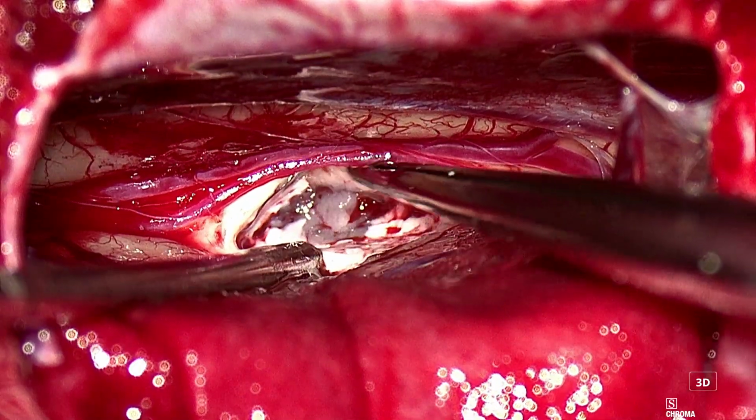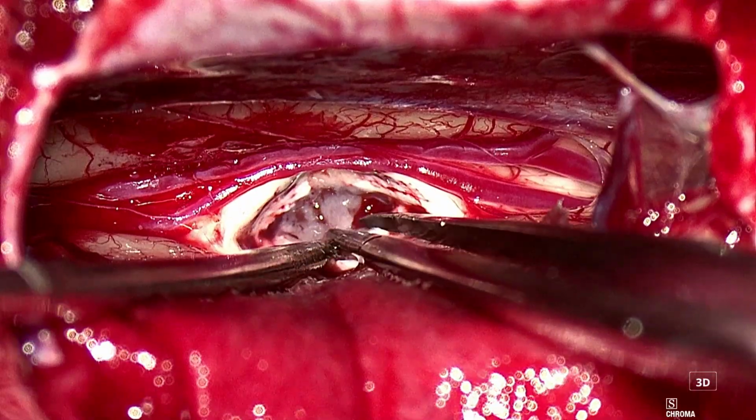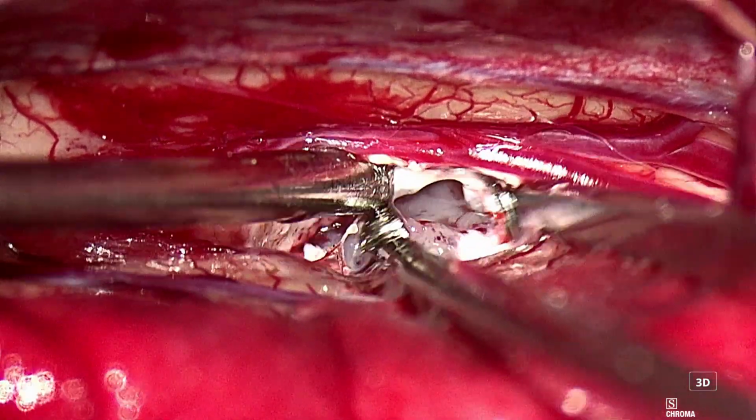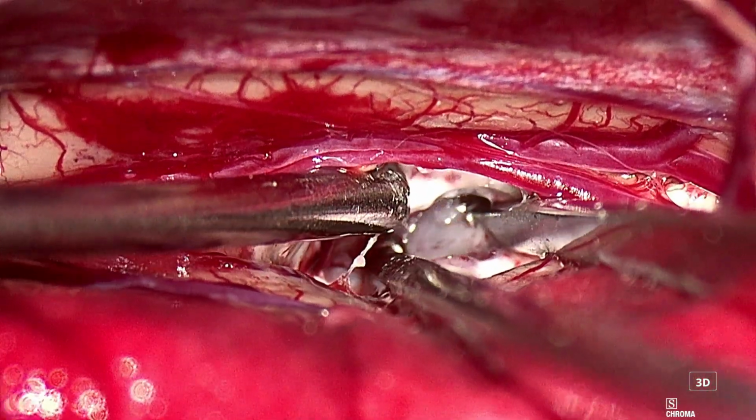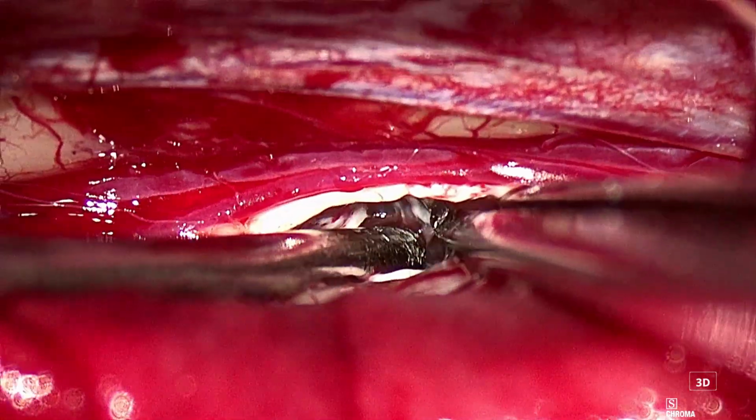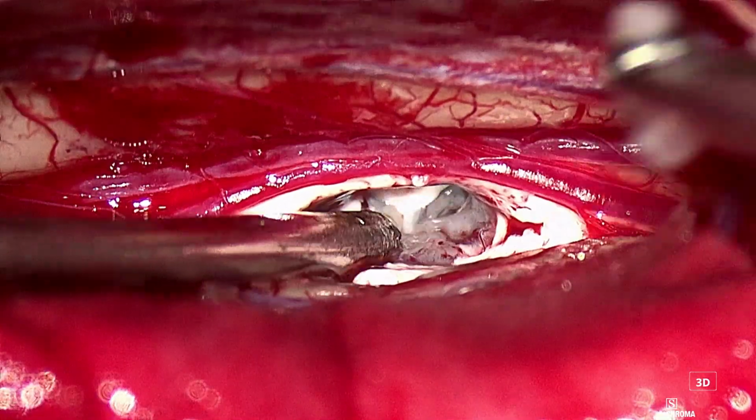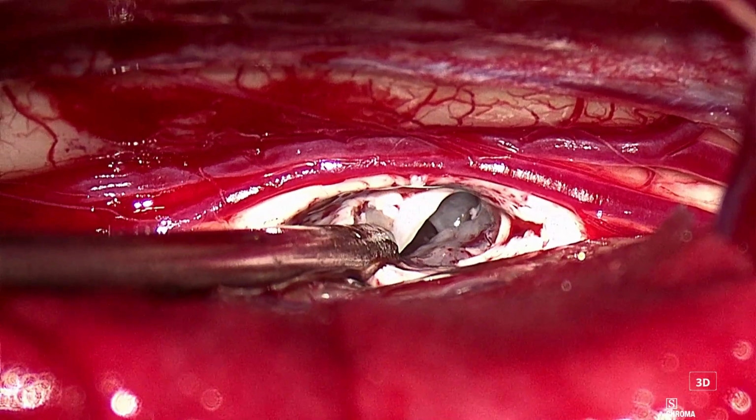The tumor was identified in the right lateral ventricle. It was grayish, mildly vascular, partly suckable, with a poor plane of cleavage. The tumor tissue was removed piecemeal.